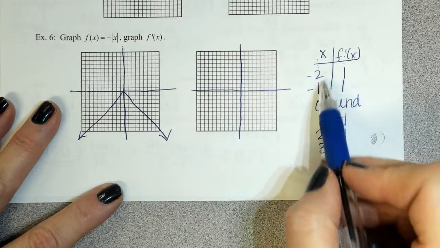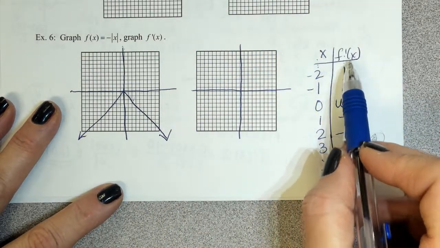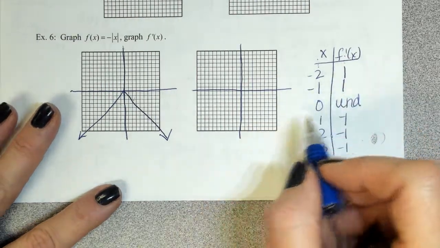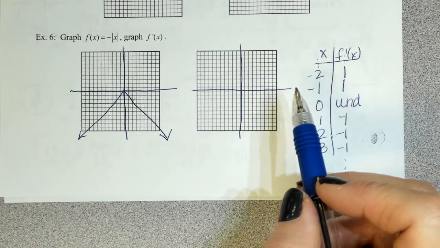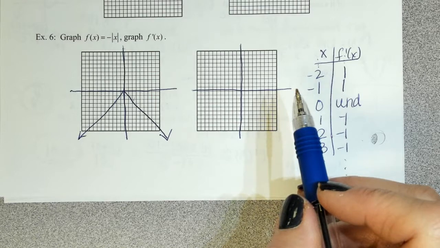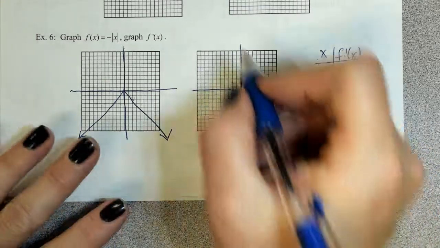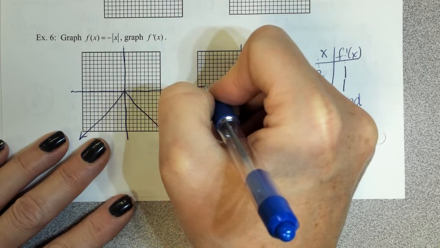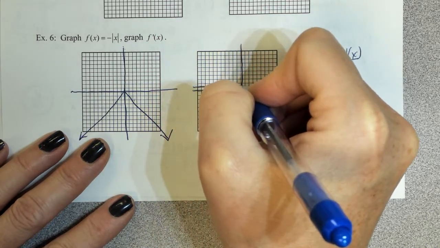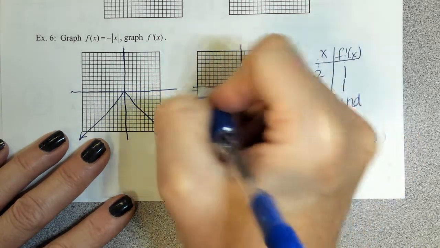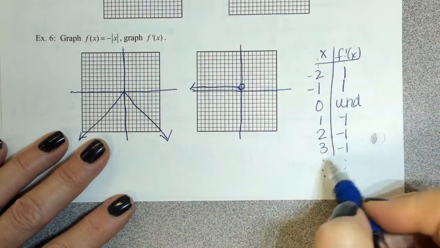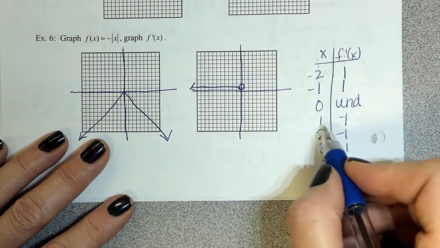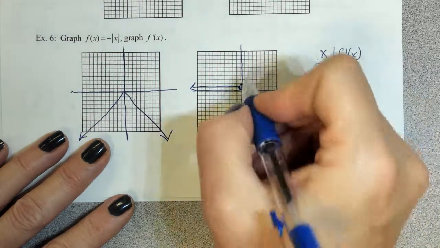we're saying everything less than 0 has a value now of 1. What does a value of 1 look like? Y equals 1. What's that look like? Just a horizontal line, isn't it? So my answers, my slopes are all going to be 1. Now here I'm going to have an open dot because it's undefined right there.